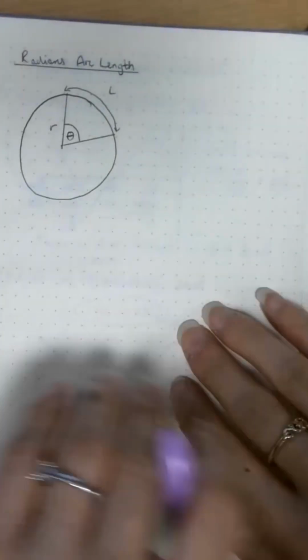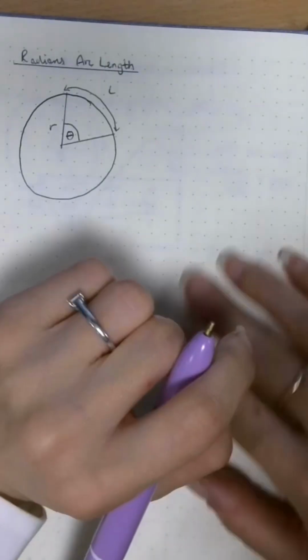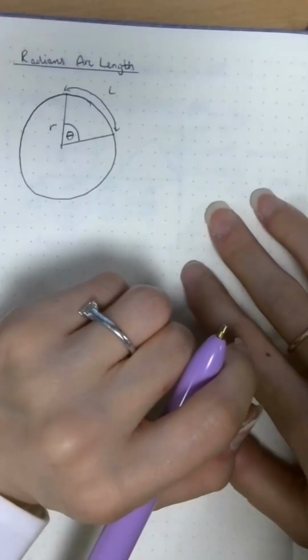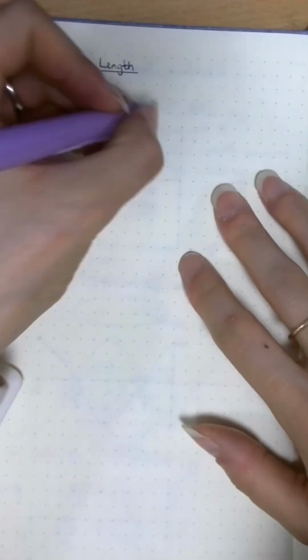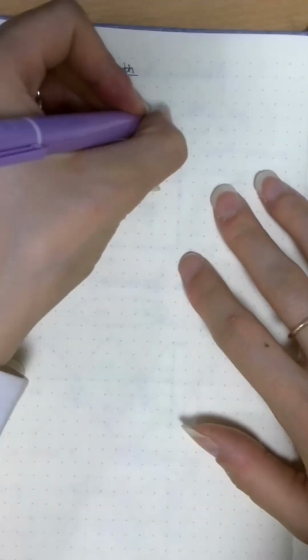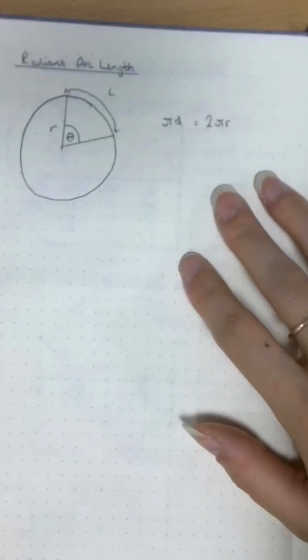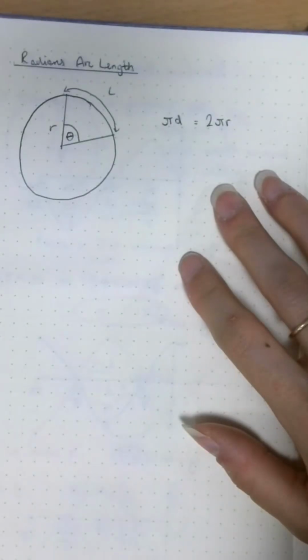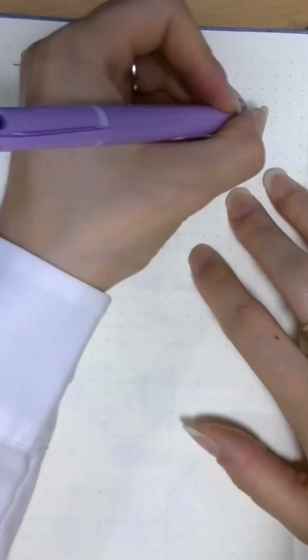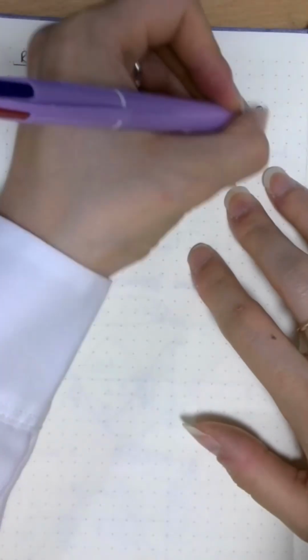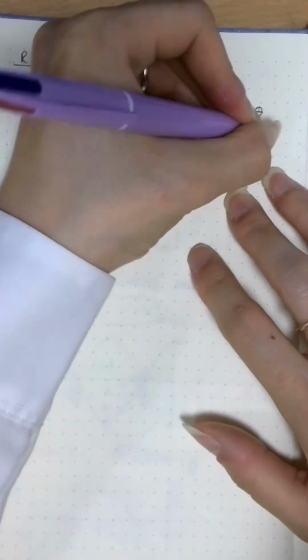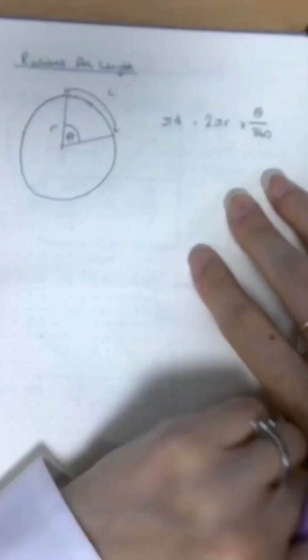Now have a look at arc length. So let's think about how we calculate arc length in degrees. Use the circumference of a circle, which is pi times the diameter, or 2 pi r. We'll keep it in terms of the radius. And then we multiply that by theta over 360, which is the fraction of the circle which we have.